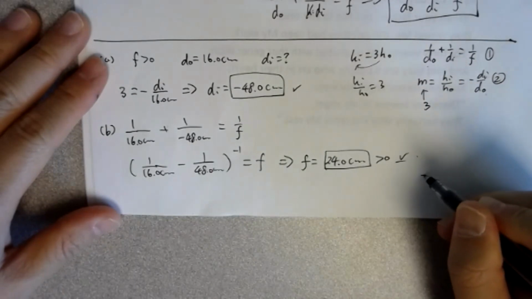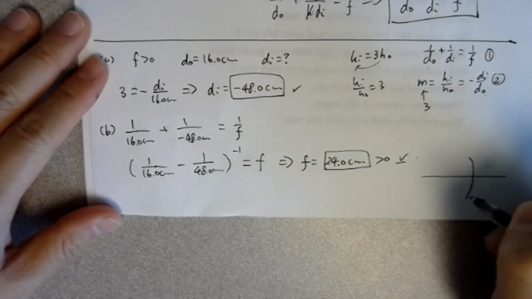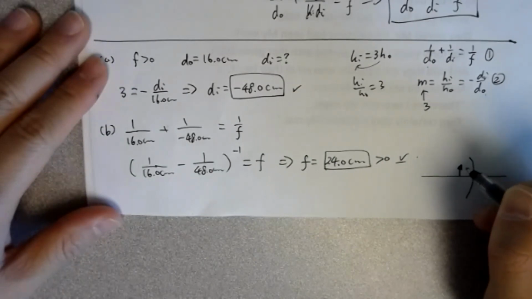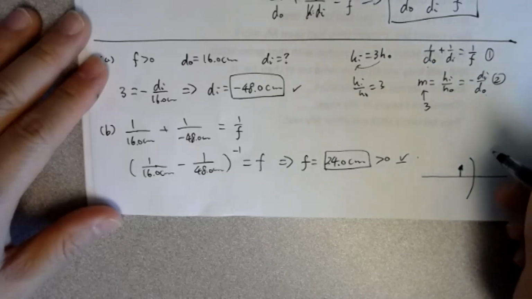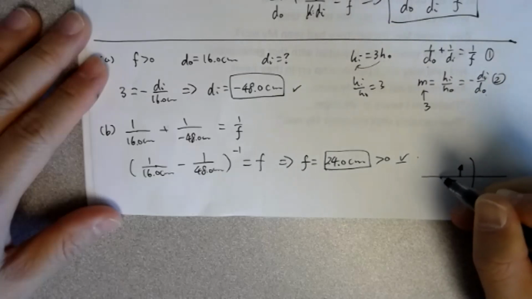So you can draw a principal axis and the mirror. If you have your object somewhere here, typically you use an arrow for your object. It says 3 times, so think about the image somewhere here being 3 times larger. The center of curvature should be somewhere here.